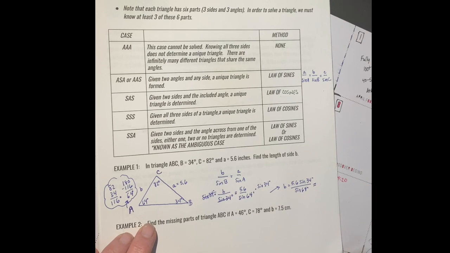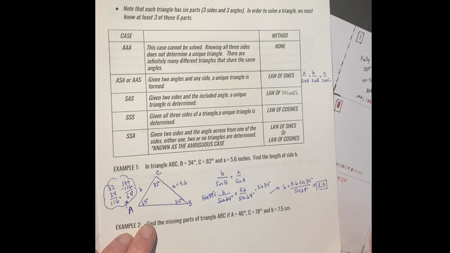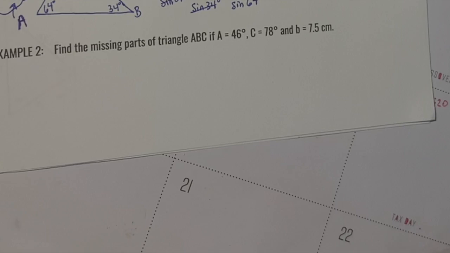It doesn't really specify where to round, so let's see. So 5.6 times the sine of 34 divided by the sine of 64, and I get about 3. I'll just round to the nearest tenths place, about 3.5. And if I'm only looking for side B, then I'm done. So I really have solved the triangle all except for side C. It didn't ask me to find that side.